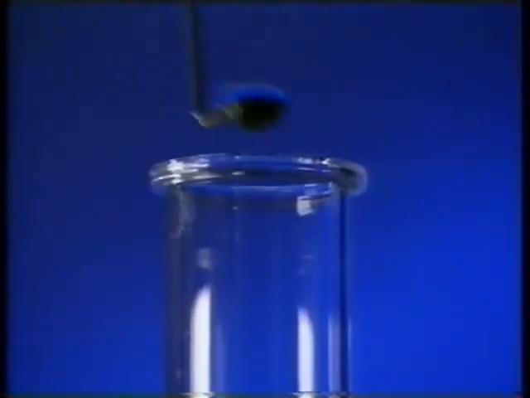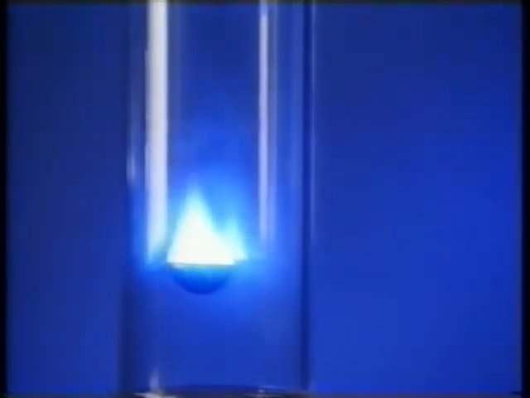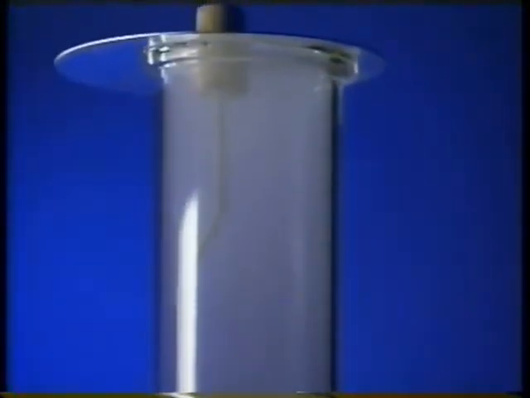When sulfur is heated in air, it burns. Sulfur reacts with the oxygen in this gas jar to produce a characteristic blue flame. The white fumes left behind are sulfur dioxide. This reaction is the starting point for making sulfuric acid.